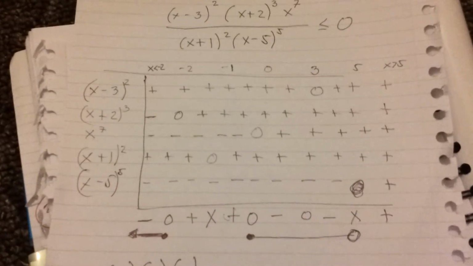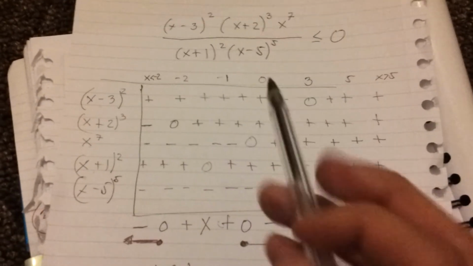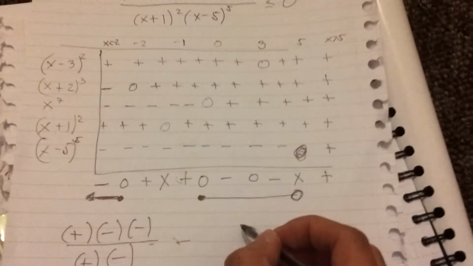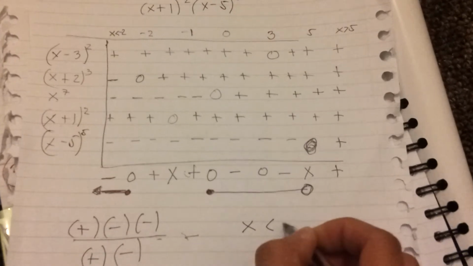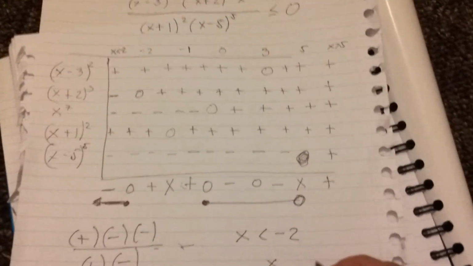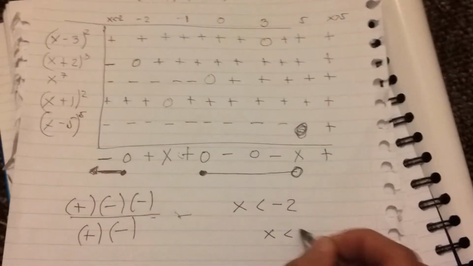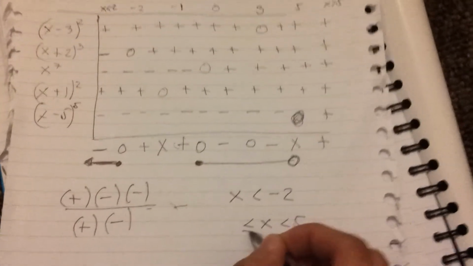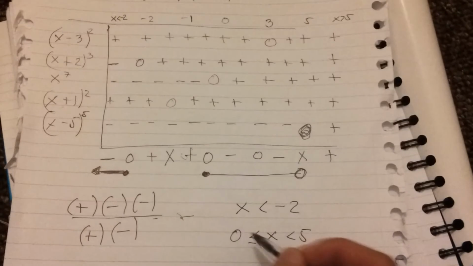So, the set of values where this equation is true is when x is less than minus 2 and when x is less than 5 but greater than or equal to 0.